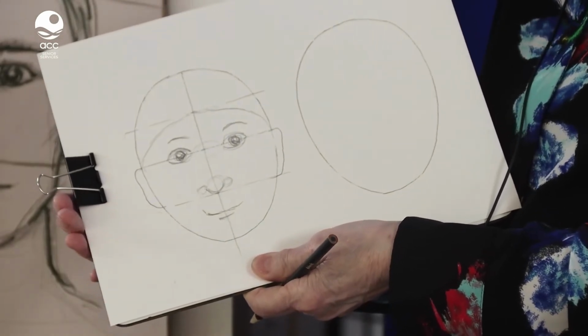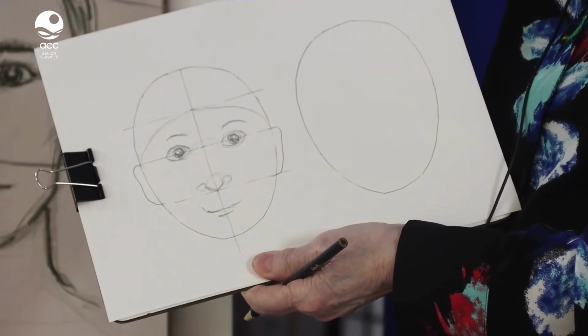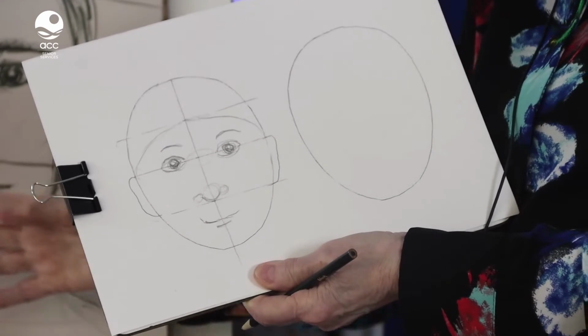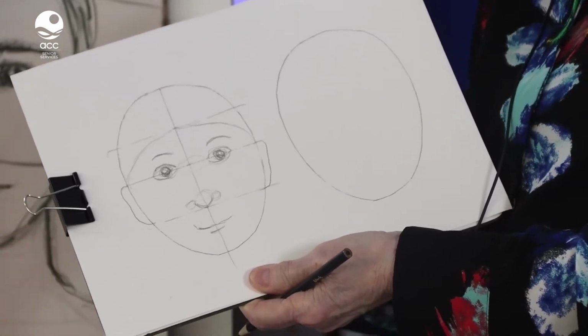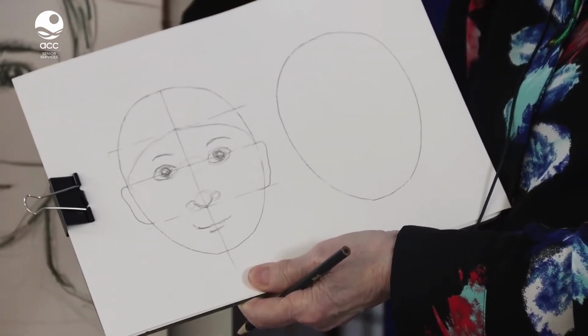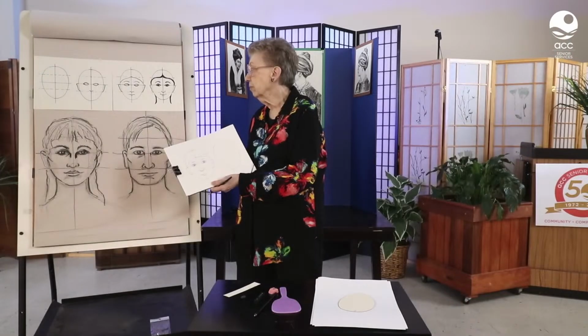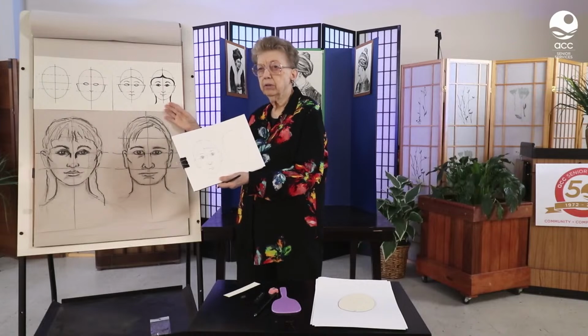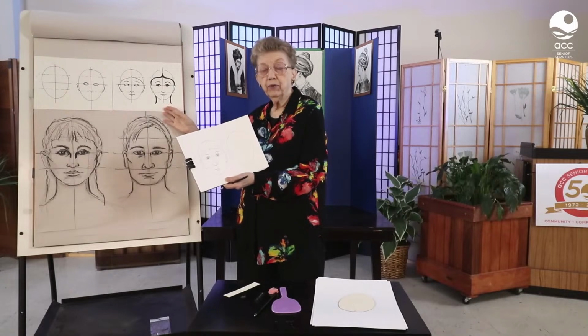Now from here we can decide, who is this going to be, male or female? If it's female, you have to make a thin neck. If it's male, it's got to be a thick neck. All right, so all of us should be about in this area. If you want to, I don't know if I can see it from this distance, but if you want to hold it up, maybe I can.